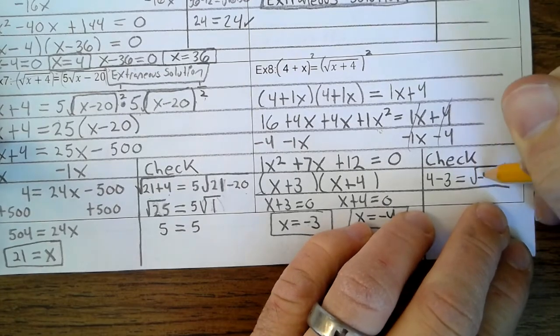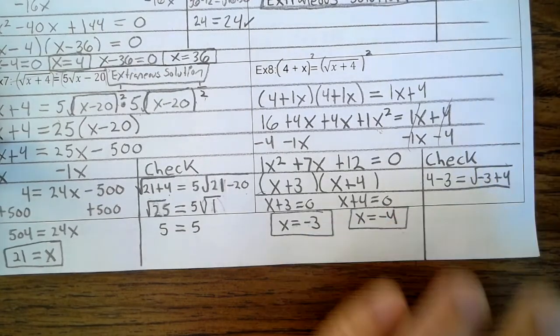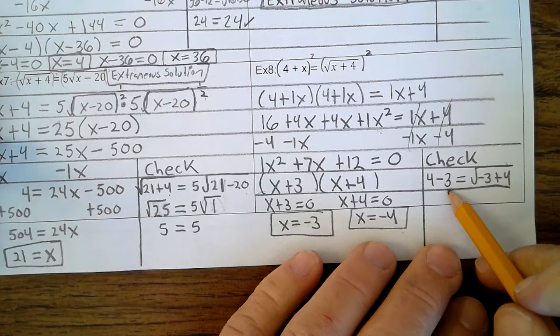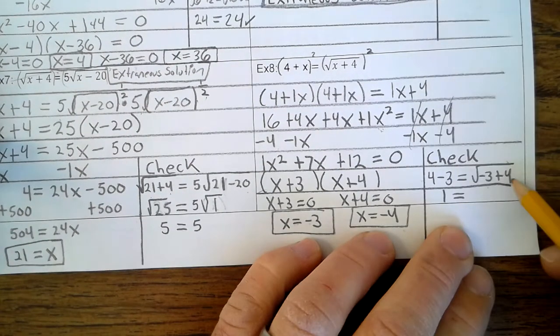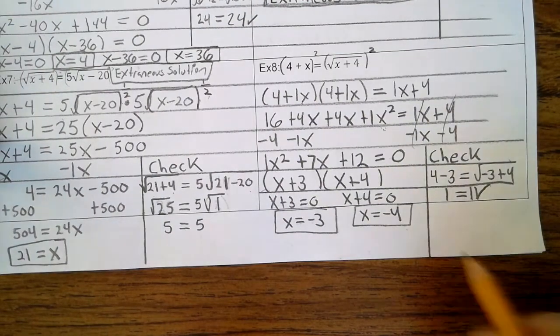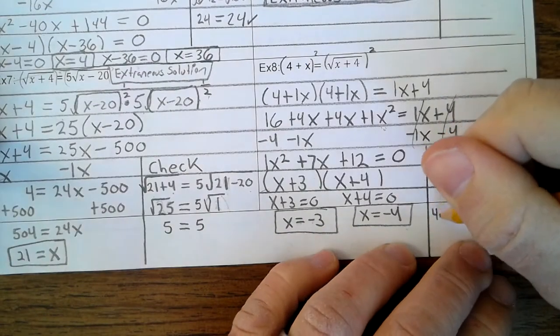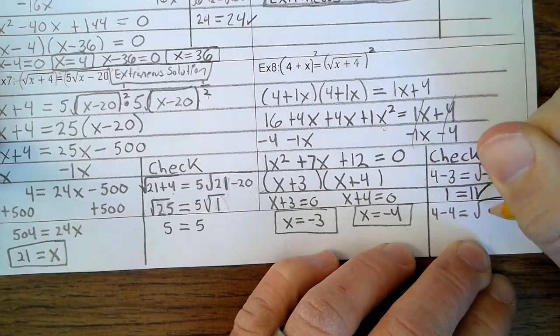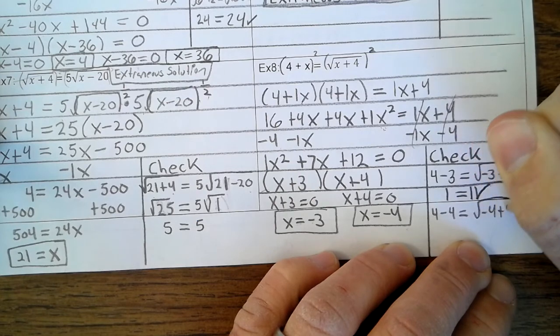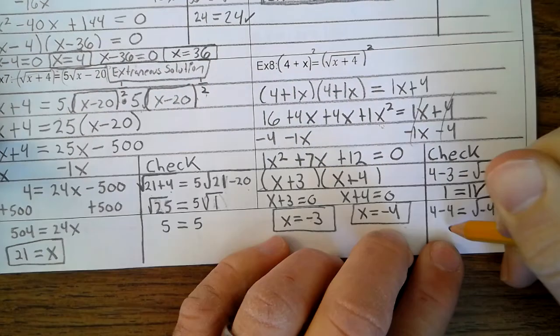Square root of 1 is 1. So this checks. 1 equals 1. Okay, now let's check -4. So 4 minus 4 equals the square root of -4 plus 4. 4 minus 4 is 0. -4 plus 4 is 0. Square root of 0 is 0. This checks. Both -3 and -4 are solutions.